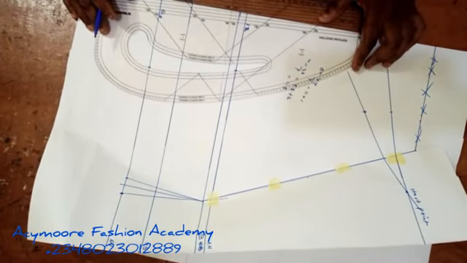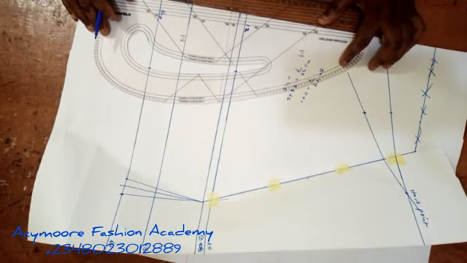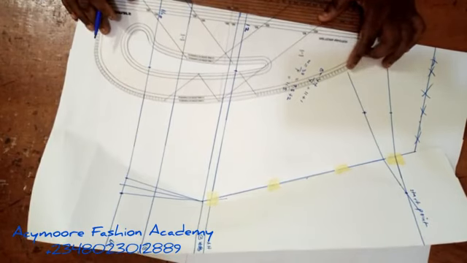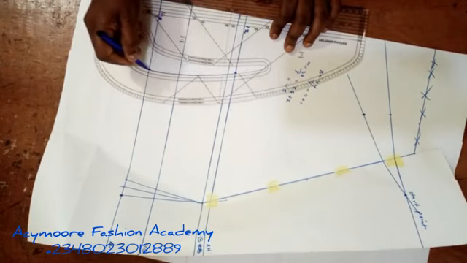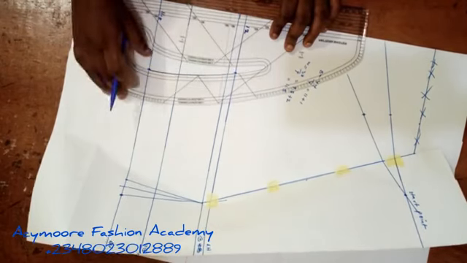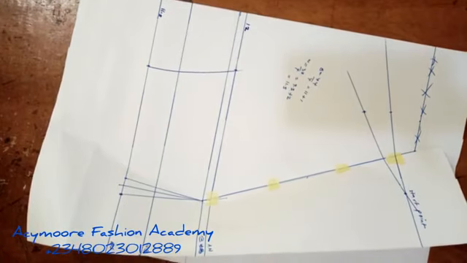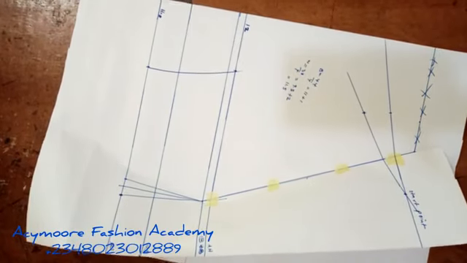There's a video on how to use the pattern master on our YouTube channel. Go check it out. So that is the shape, the side shape.